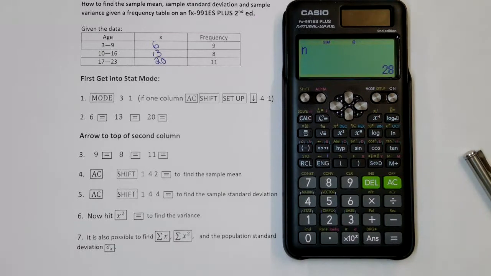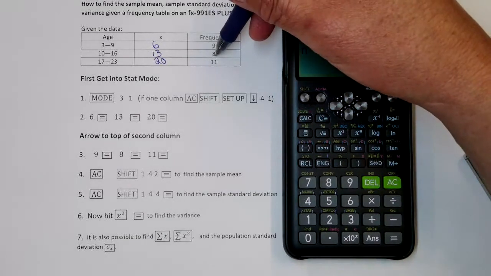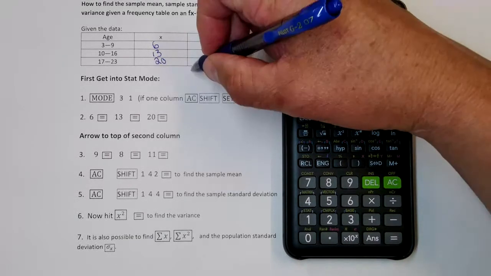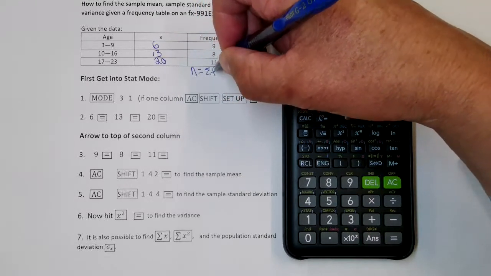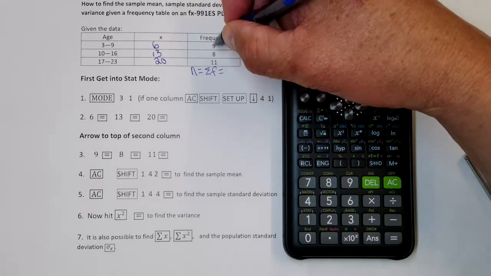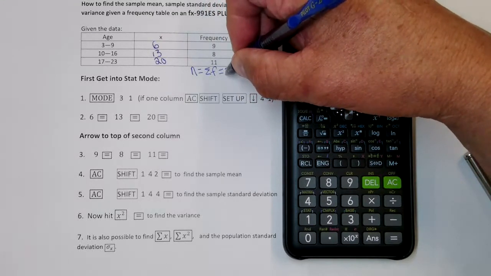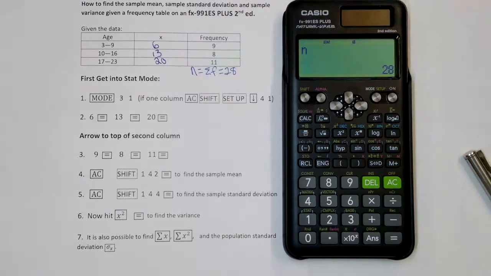How did I come up with 28? I have 9 of these, 8 of these, 11 of these. n is the sum of your frequencies, which in this case 11 plus 9 is 20 plus 8 is 28. So n is the sum of all your frequencies.